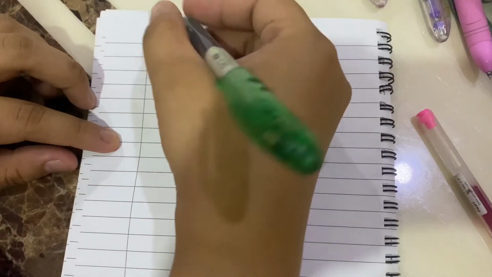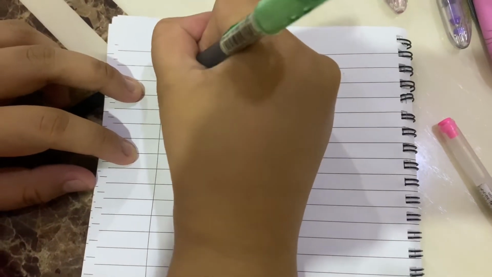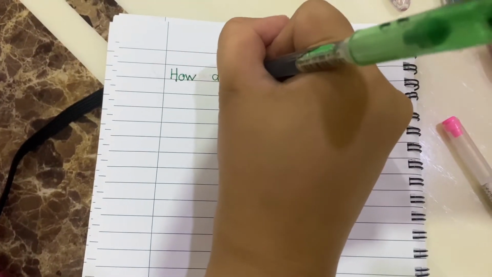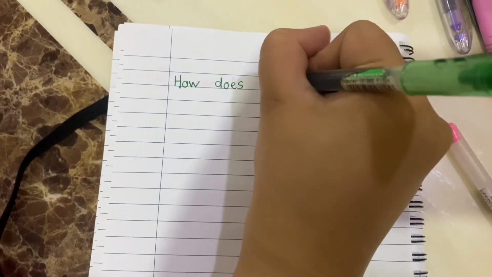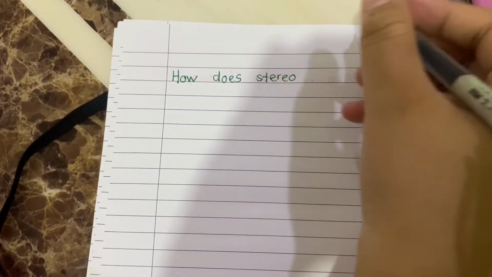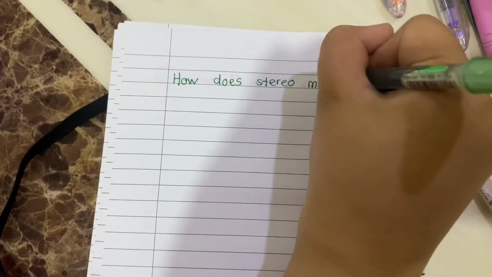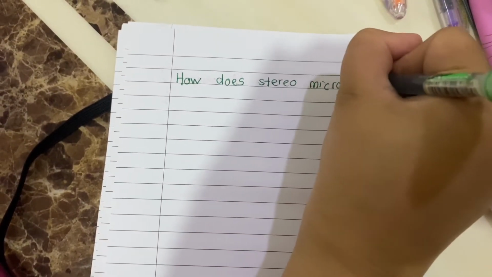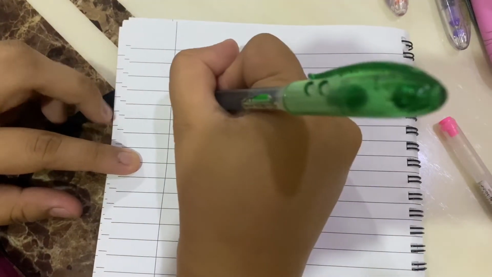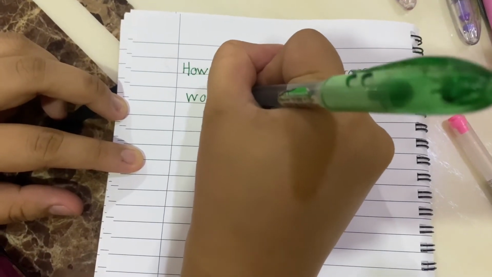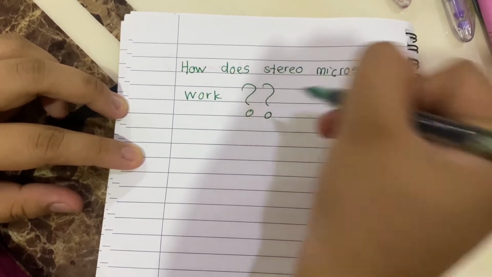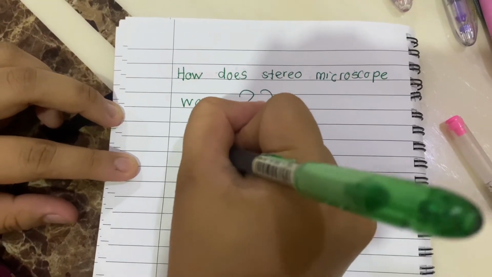So, how does a stereo microscope work? A stereo microscope uses reflected light from the object. It magnifies at a lower power, hence it is ideal for magnifying opaque objects. Since it uses light that naturally reflects from the specimen, it is helpful for examining solid or thick samples. The magnification of a stereo microscope ranges between 20x and 50x.